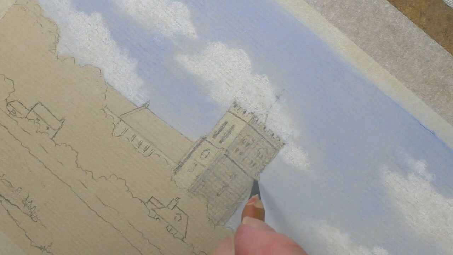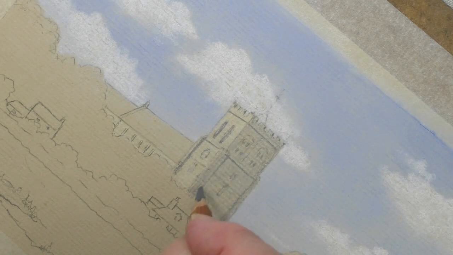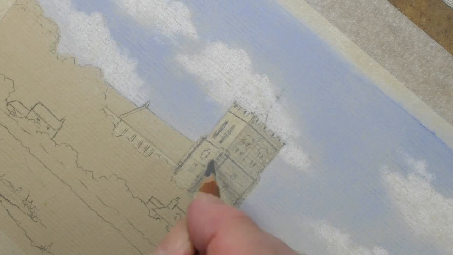Right, now I'm going to make the edge of this church just ever so slightly darker, because it will give us a better contrast to the sky. And then come down on this side, and on this side. Now already it's looking good. Now I can put some windows in.